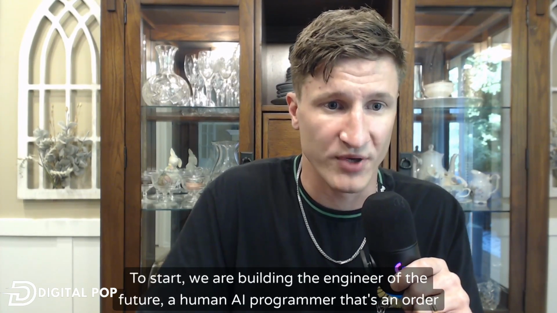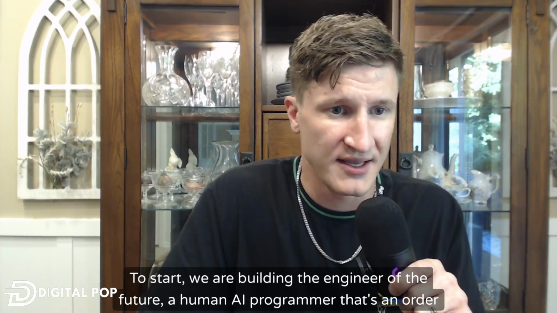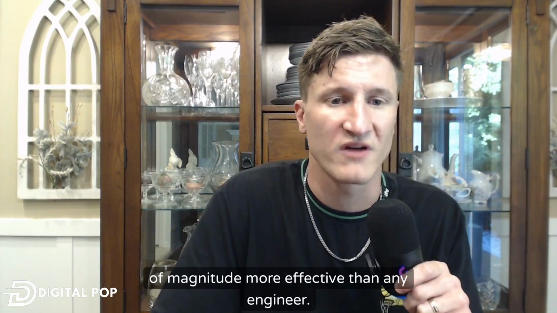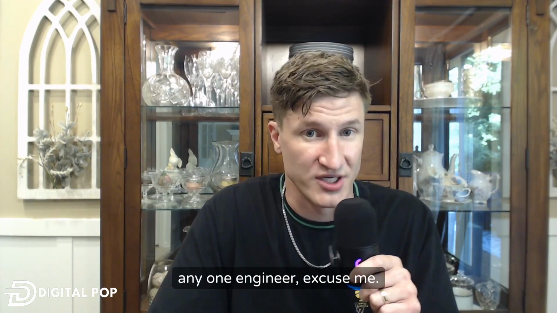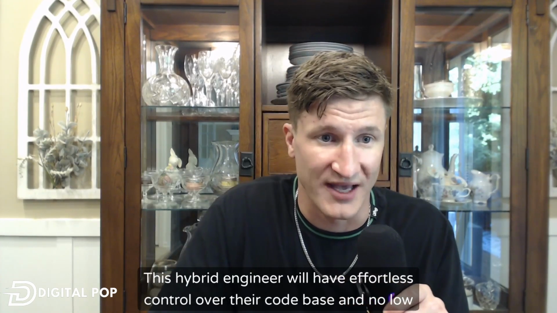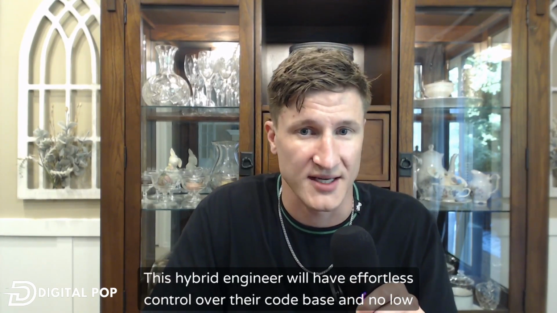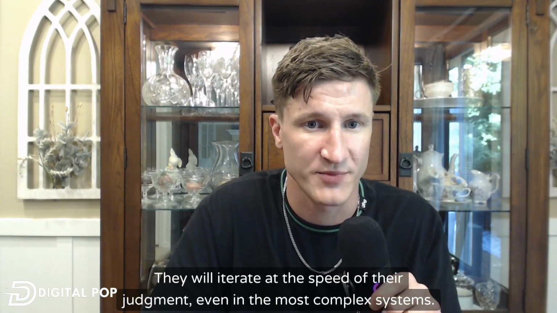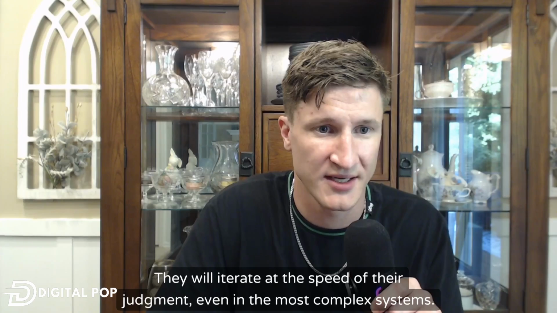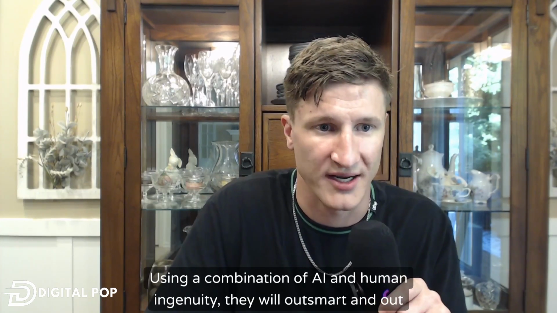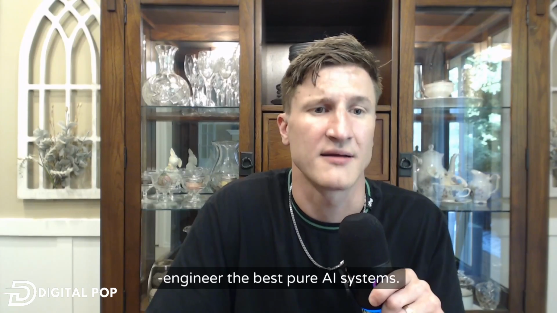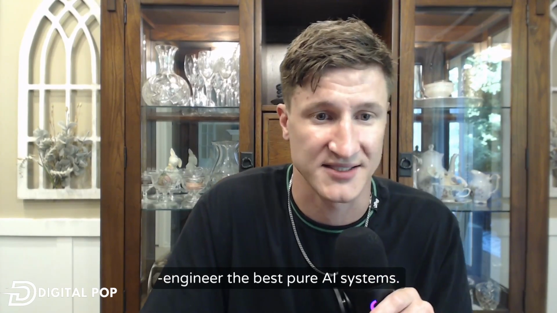To start, we are building the engineer of the future, a human AI programmer that's an order of magnitude more effective than any one engineer. This hybrid engineer will have effortless control over their code base and no low entropy keystrokes. They will iterate at the speed of their judgment, even in the most complex systems. Using a combination of AI and human ingenuity, they will outsmart and out-engineer the best pure AI systems.